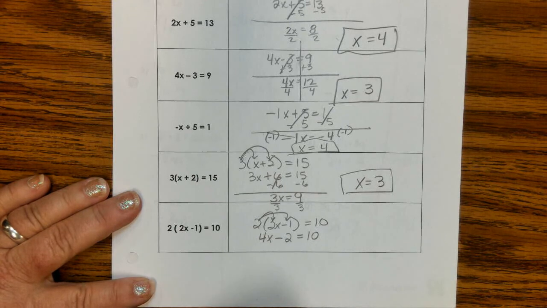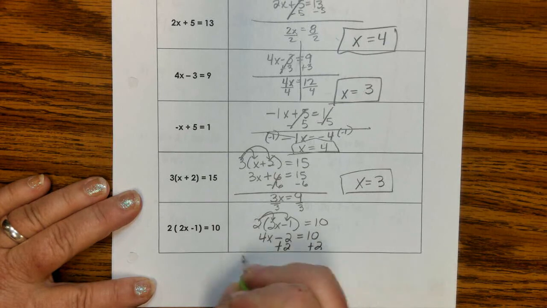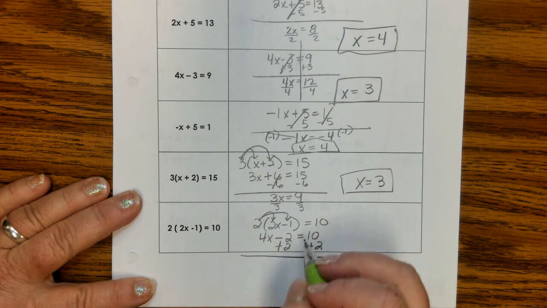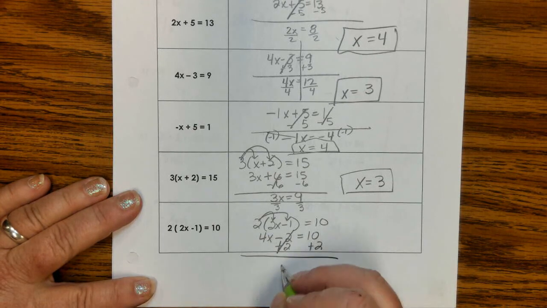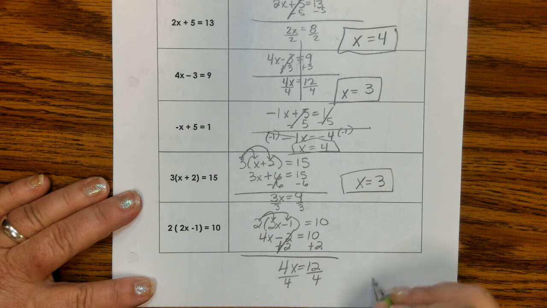Next step, add 2, add 2. That gets my variables and my constants on opposite sides. 4x is equal to 12. Divide both sides by 4, and I get x is equal to 3.